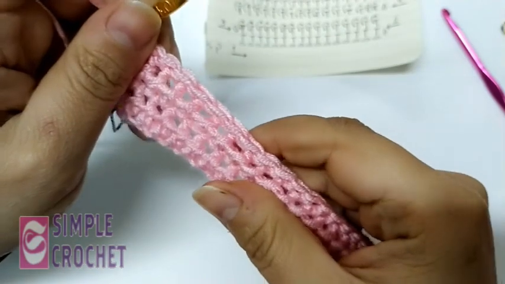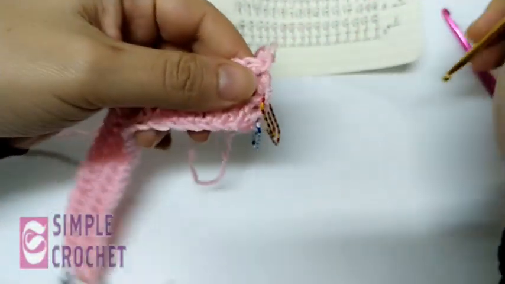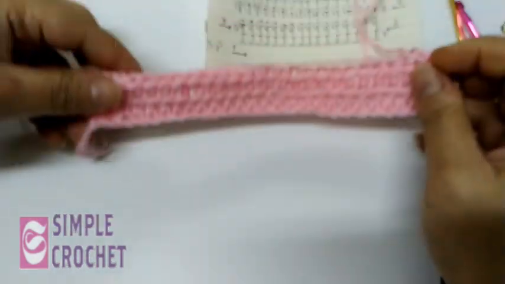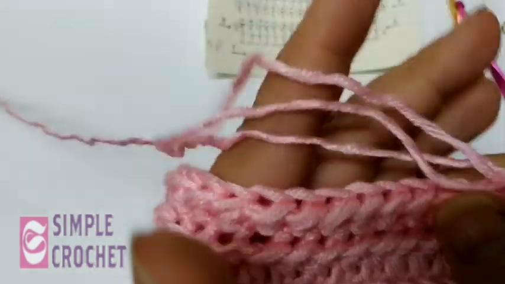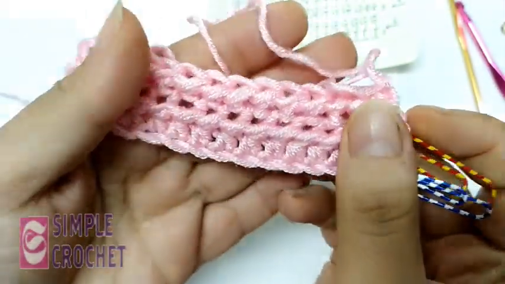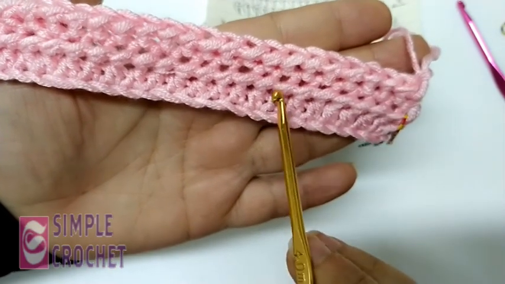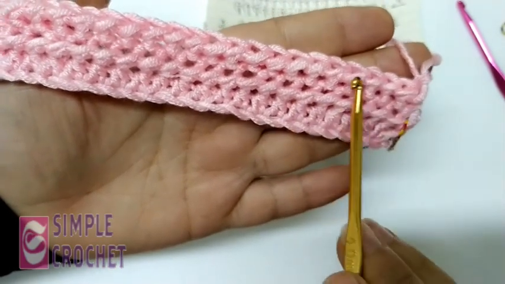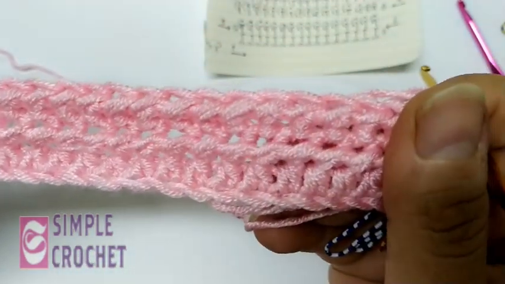I have finished row 3 and just chain 1 and turn, and before doing the 4th row I'm going to show you how it looks. It looks like this. It's a little wavy stitch, like the waves here. I like that name, like this.